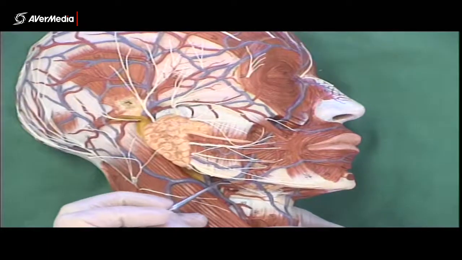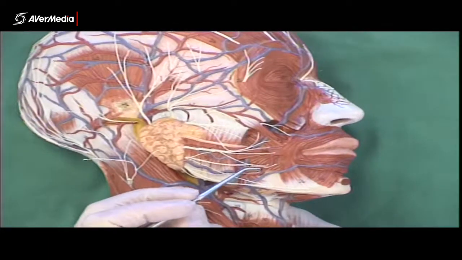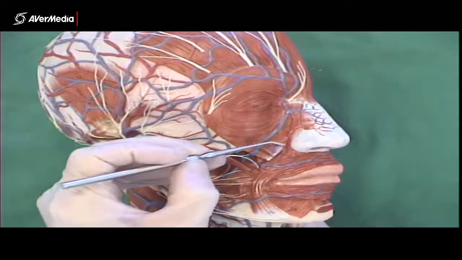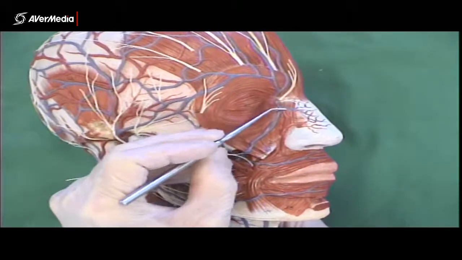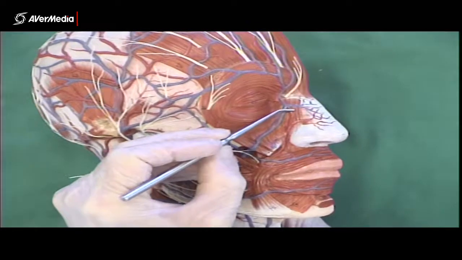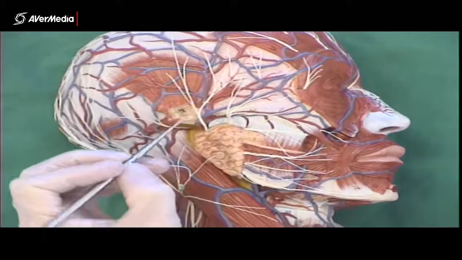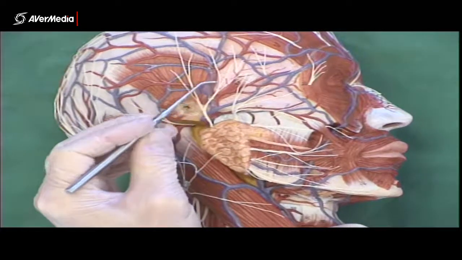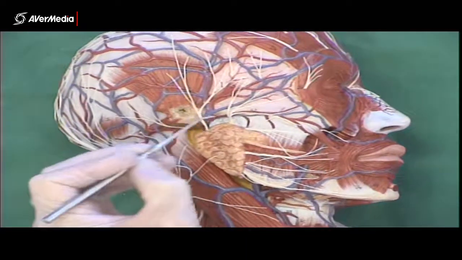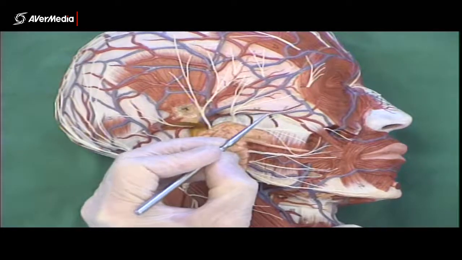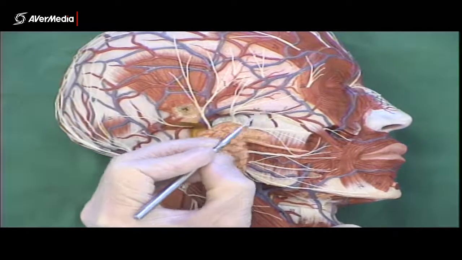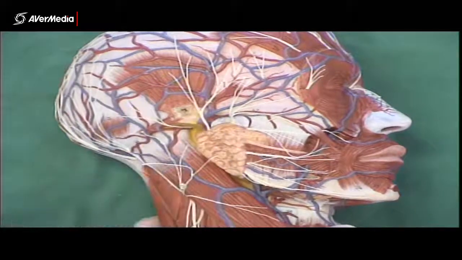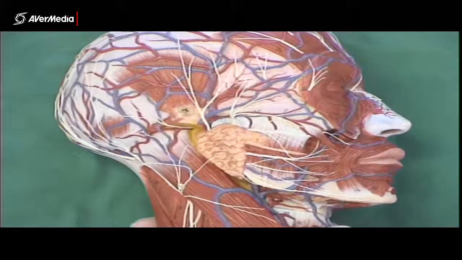We can also see a facial artery here, being very tortuous or squiggly. And then we can see the angular artery here. And then we can also see a superficial temporal artery here, just anterior to the ear, where the ear would have been. And then a transverse facial artery running here, along with the zygomatic branch there running along the zygomatic arch. So a few blood vessels visible there.